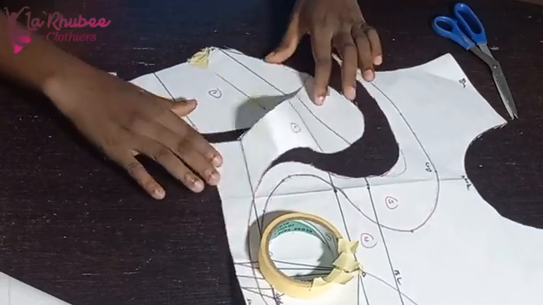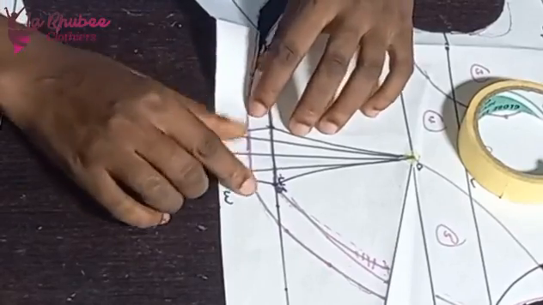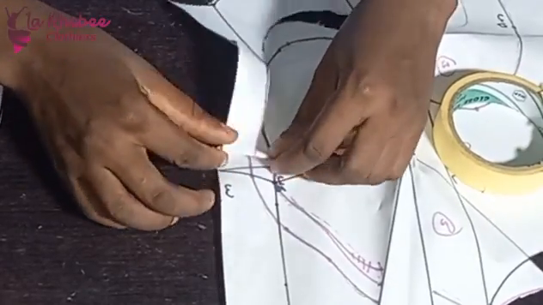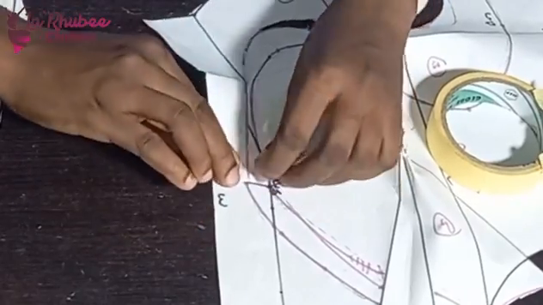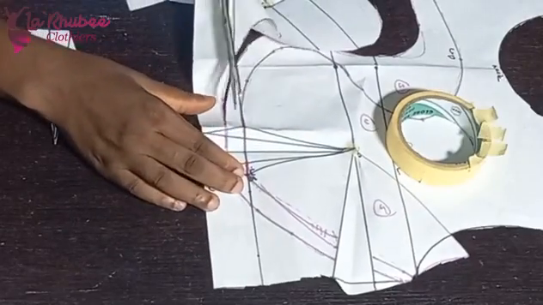Join together with this. Okay, so when you get to this point now I'm going to cut it. So what you can do is to fold like this. So this is how it's going to be at the end of the day. So I'll cut it out.